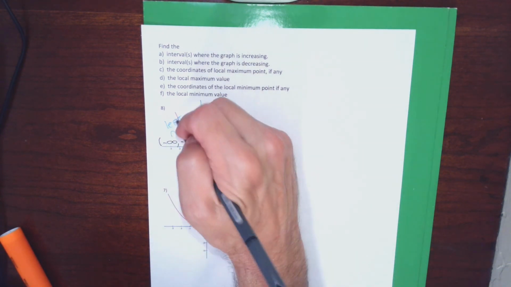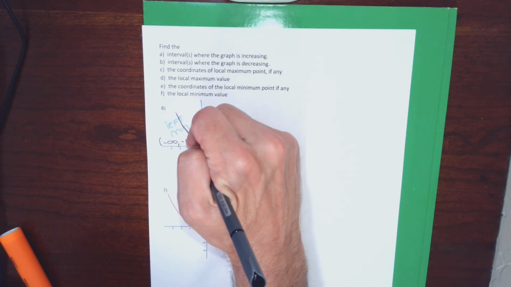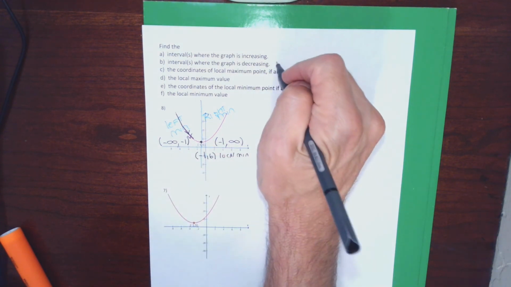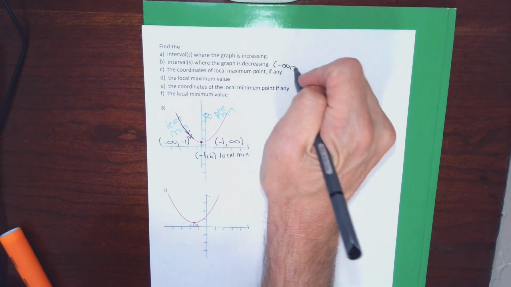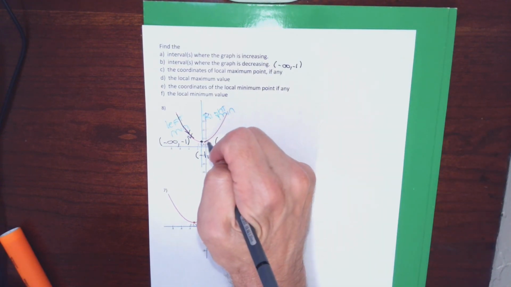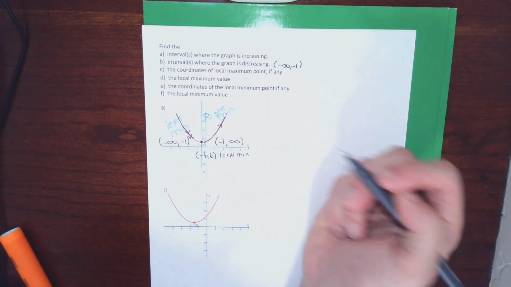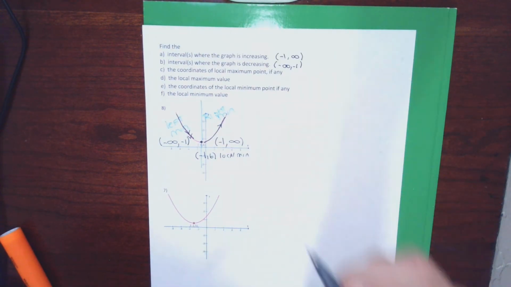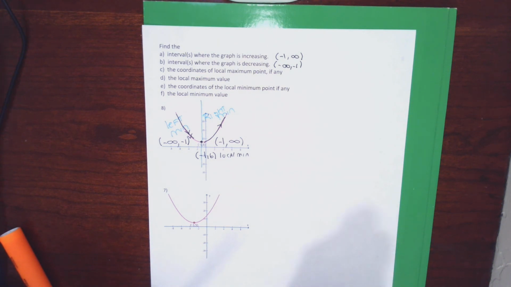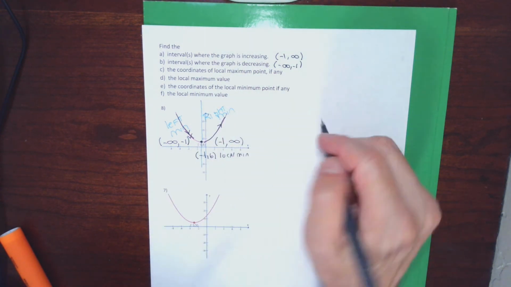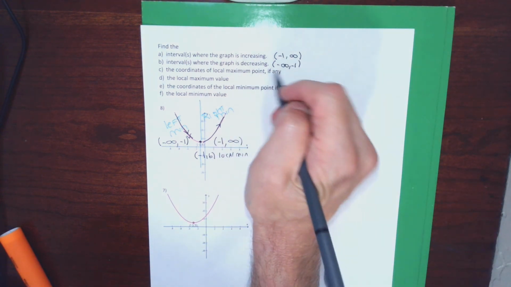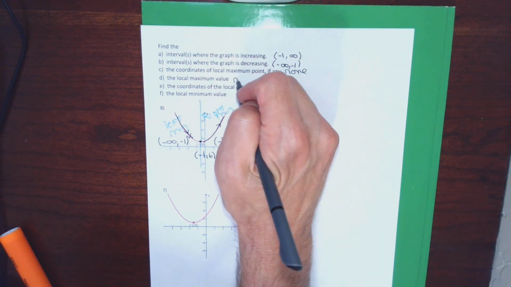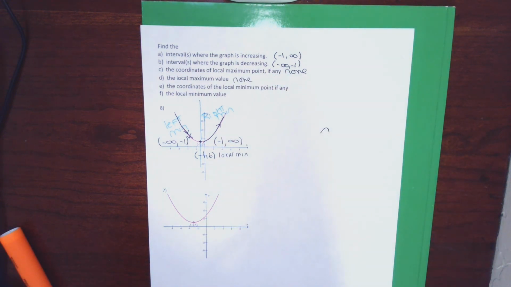So first interval, as I'm drawing on it, my pen gets lower. This is a decreasing interval. So that interval from -infinity to -1, I'll put in the decreasing. The next interval, as I'm drawing, my marker is going higher. So that interval from -1 to infinity is considered an increasing interval. There's no maximums. I need humps like this to get a maximum, which I don't have. So there's no local maximum point, which means there's no or none local maximum value.